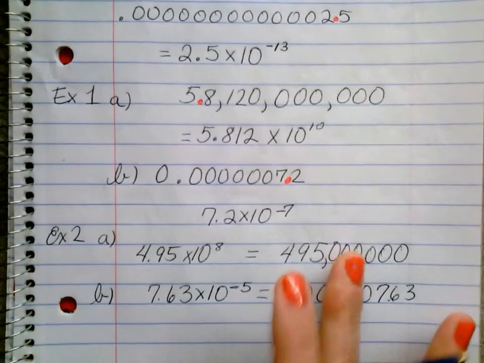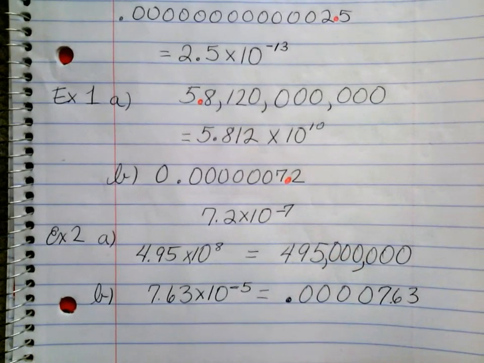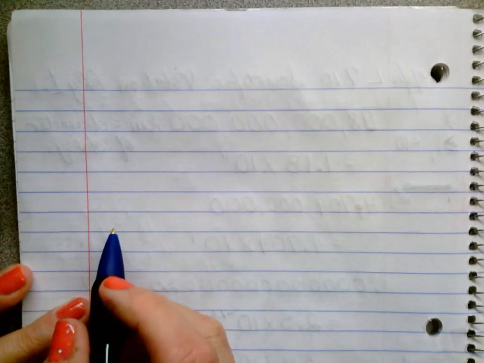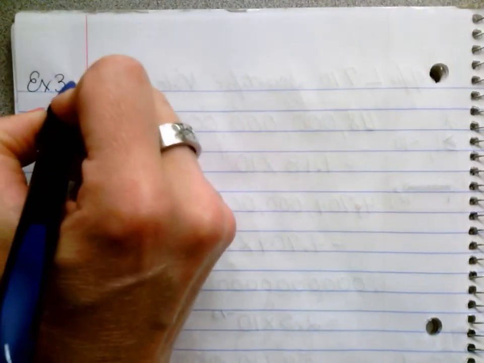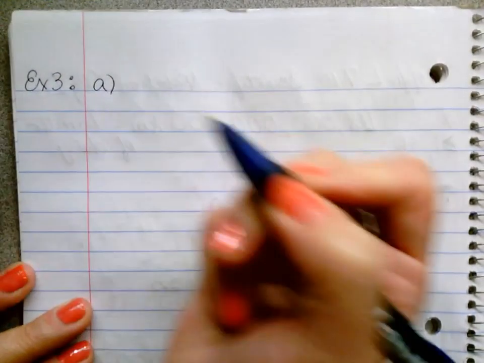Okay? These two techniques okay so far? All right. Example 3. Yesterday we revisited dividing where bases are the same, but you have exponents. That's going to come into play today. Here's A. This is example 3.